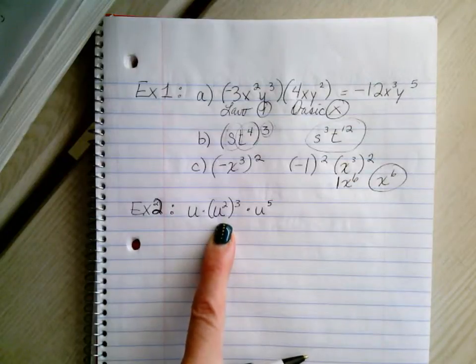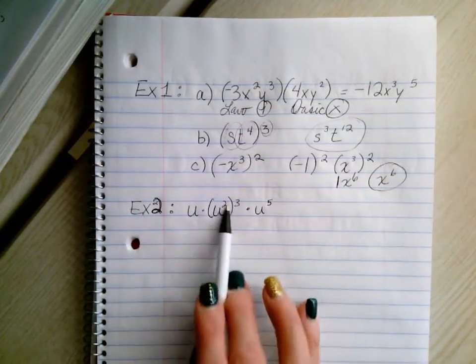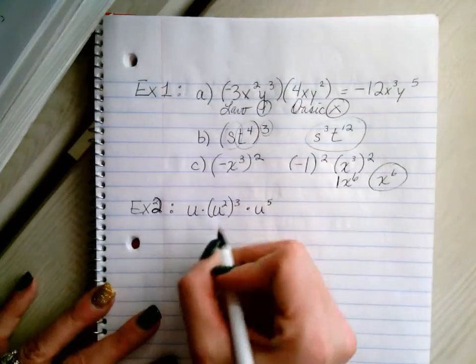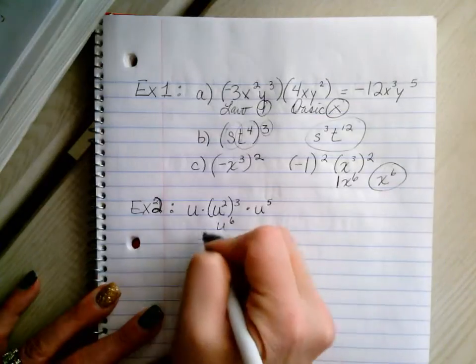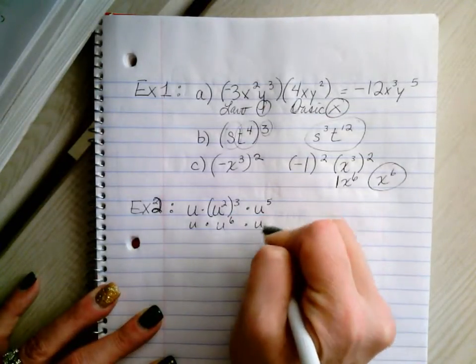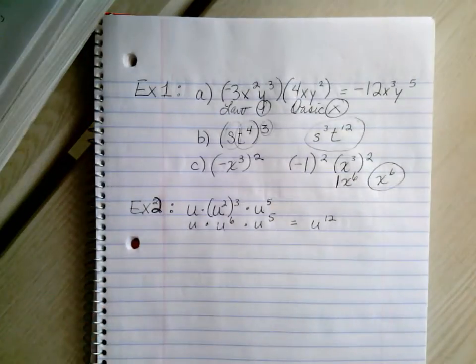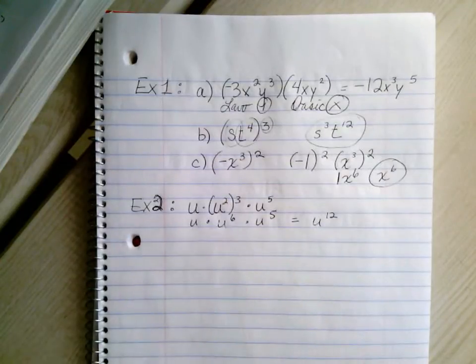That's 2 times 3, because you multiply it on the outside. So this 2 times 3 is u to the 6th. All of that multiplied by the other pieces, and you end up with u to the 6, 5, 11, and 12. U to the 12th. Okay? 2 times 3 is 6. Since it was on the outside, you multiply it by what's within. Okay, that's the first one.